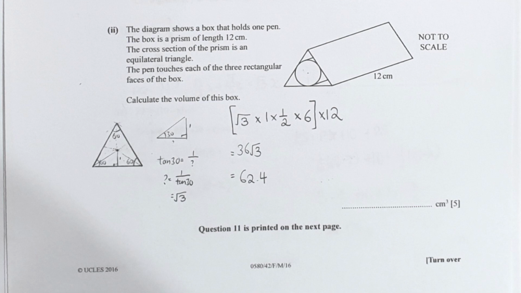So remember, the question asks us for the volume. So by calculating the triangle that we have there, multiply it by 6, since we have 6 identical parts, multiply it by the width of 12 cm, we'll get the answer. So your final answer, 62.4.